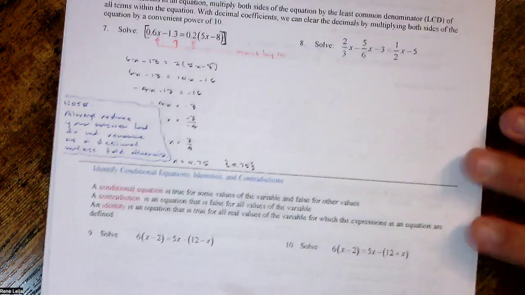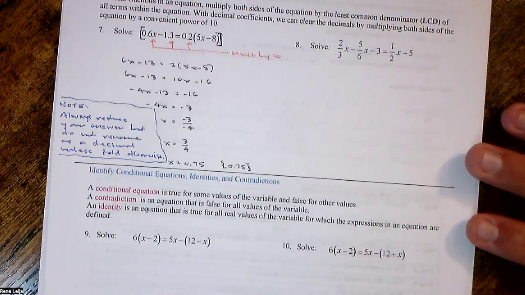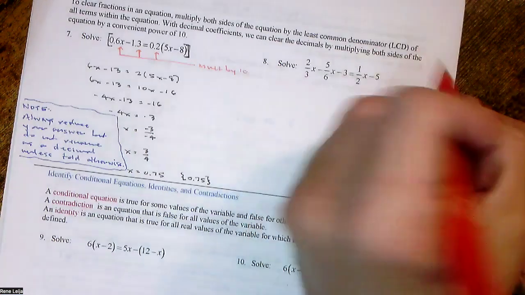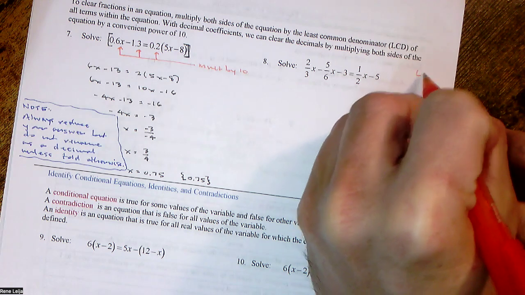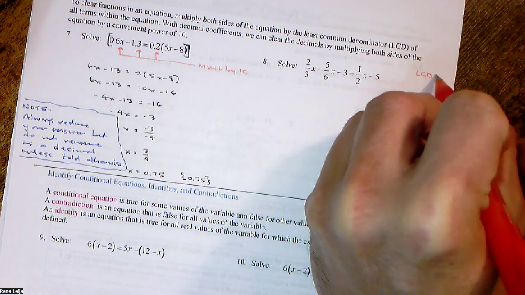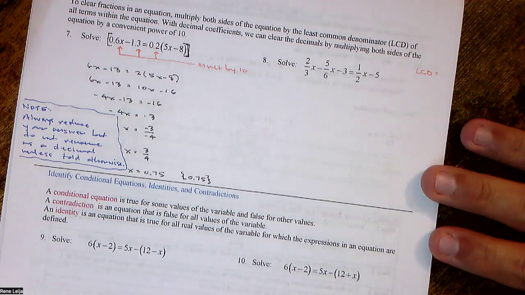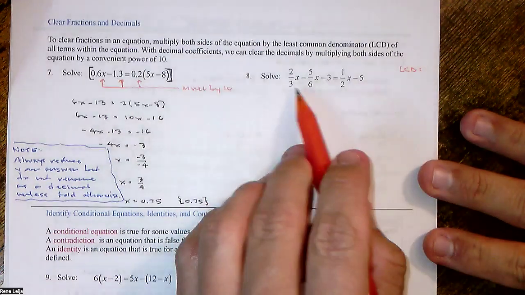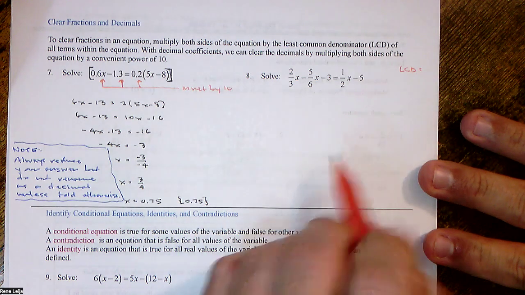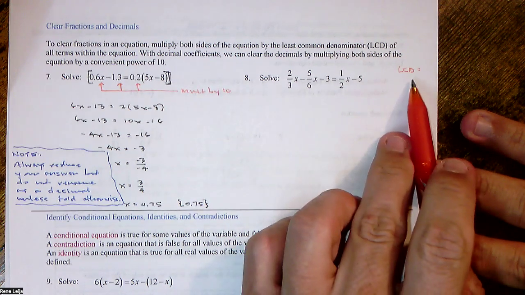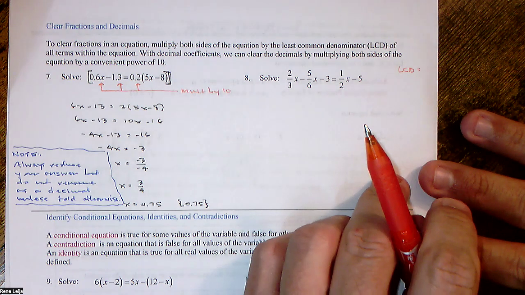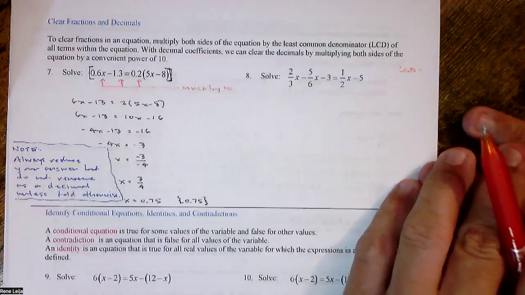Now, number 8, we have an equation with fractions, and nobody likes to deal with this. So what I'm going to do is determine an LCD that will get rid of my fractions. I have a 3, a 6, and a 2. So my LCD has to be large enough that 3 can go into it evenly, 6 can go into it evenly, and 2 can go into it evenly.